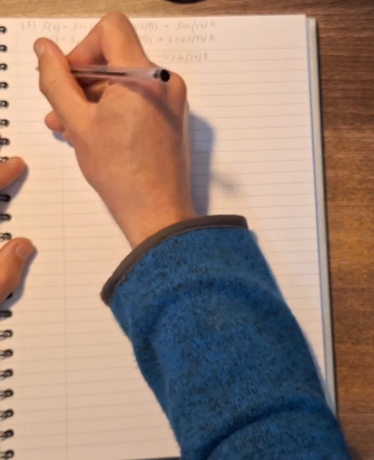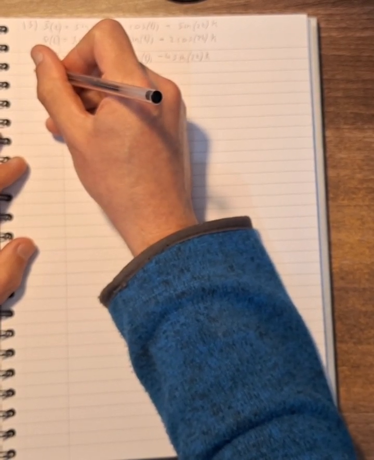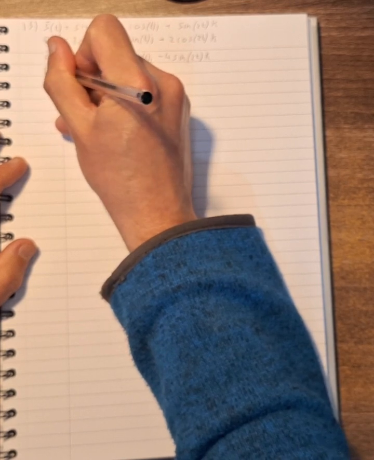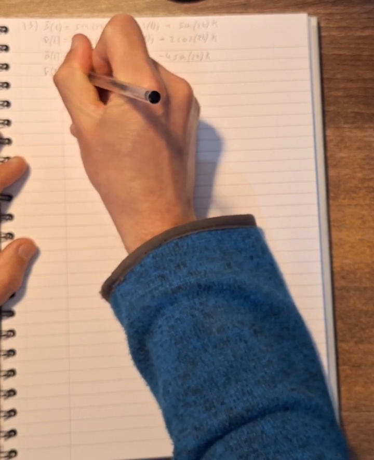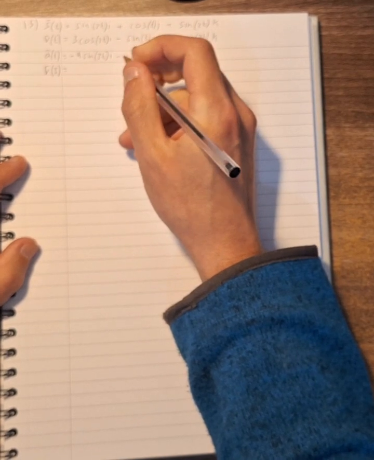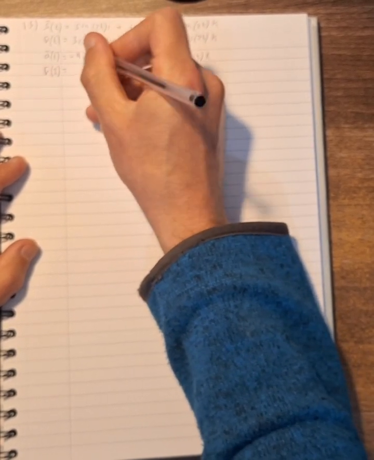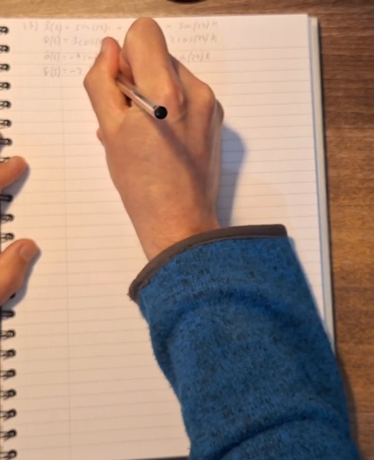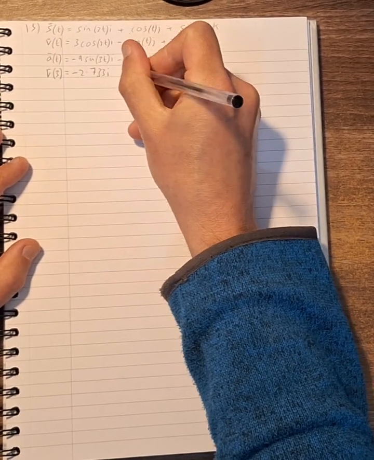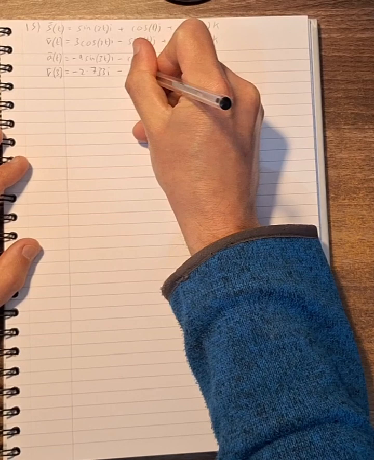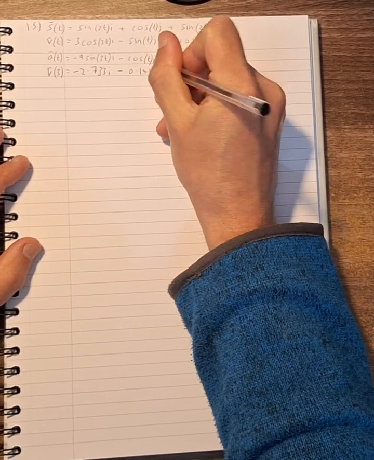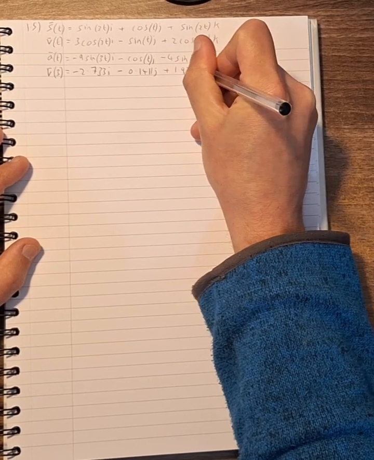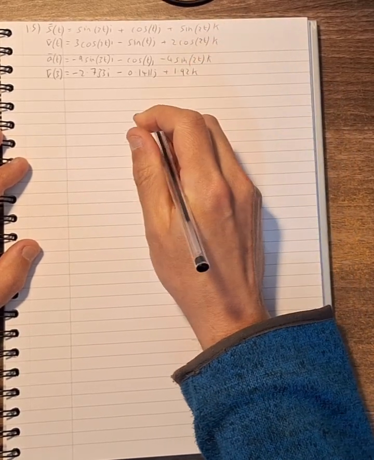So part A is asking for the velocity at time equals 3. So v3 equals, you plug in those numbers, you get minus 2.733i minus 0.1411j plus 1.92k.